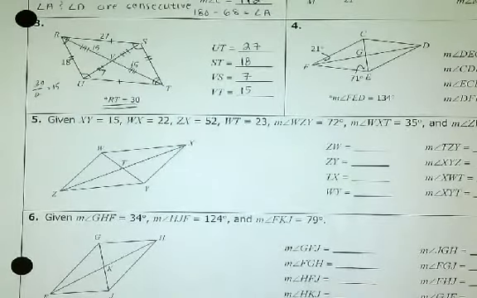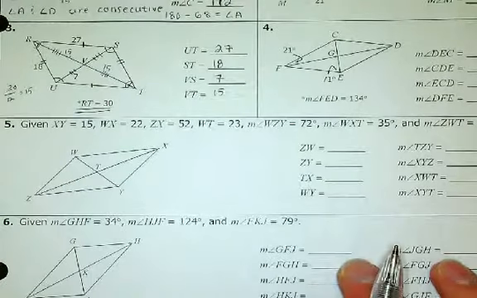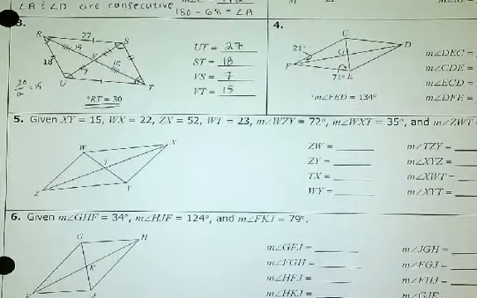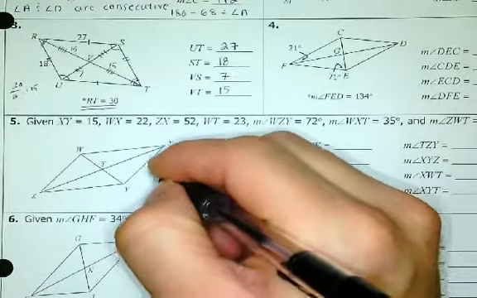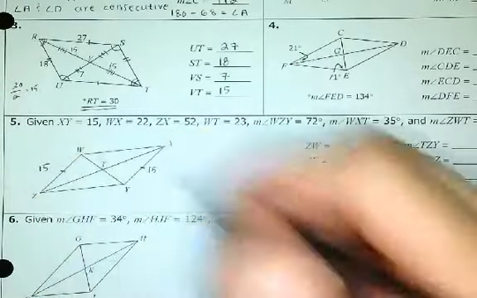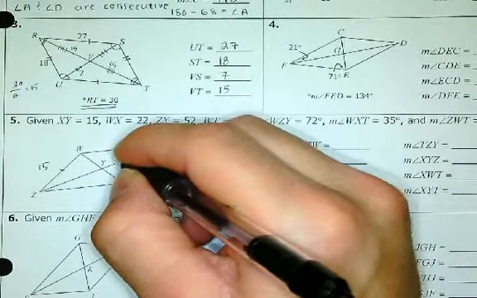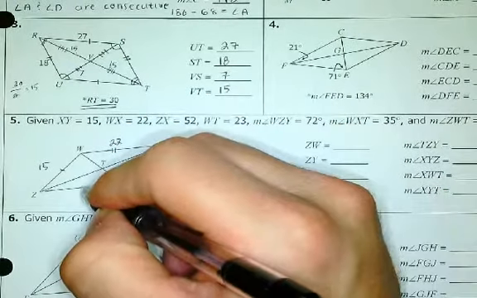Okay, let's check out number 5. When you see a big picture like this, the first thing that you're going to want to do is make sure that everything is labeled. Everything that they give you needs to be labeled on your picture. So XY, where's XY? Here it is. XY is 15. That makes WZ 15. WX is 22. Boom. That makes ZY 22.